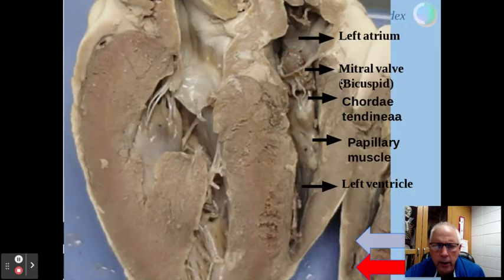You look at the real heart, same thing. There's my left atrium. There's my valve. There's the chordae tendineae. There's the papillary muscles. And there is my left ventricle. Okay. So it's very, very critical when you dissect that.